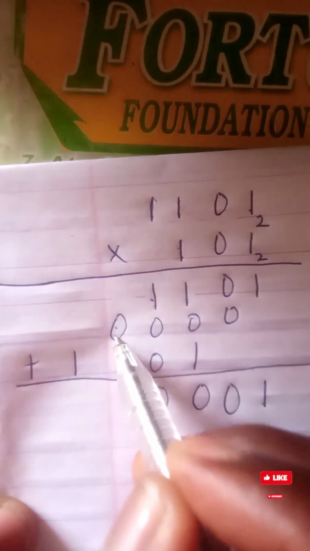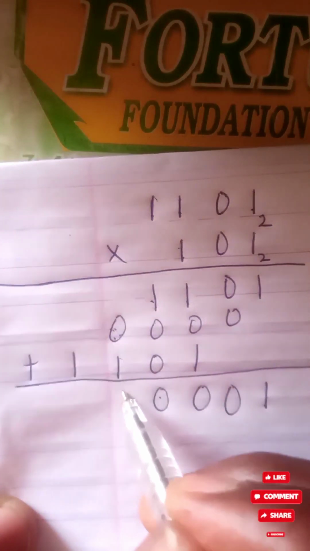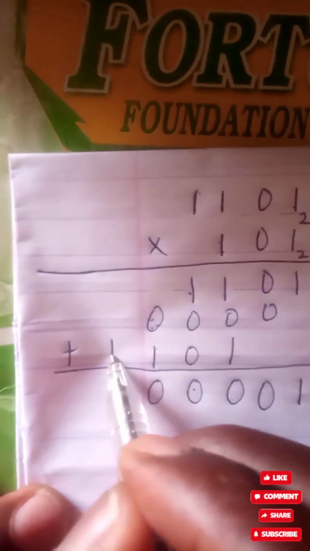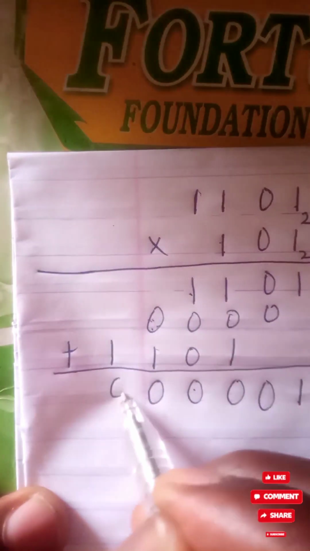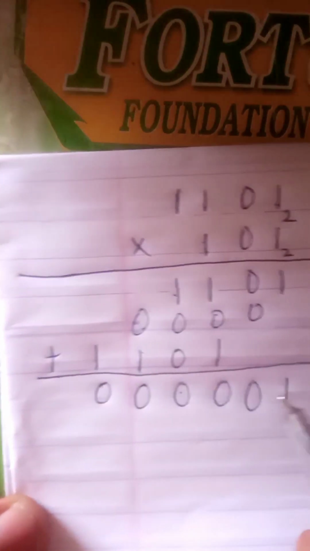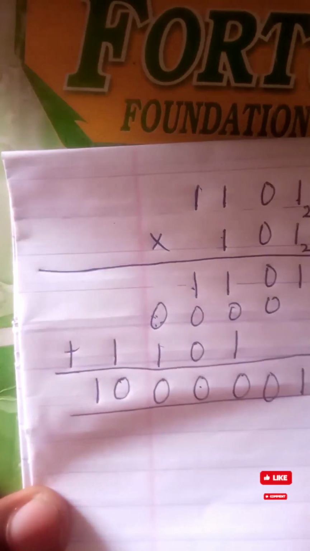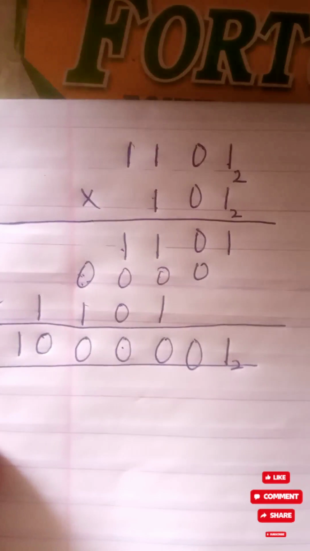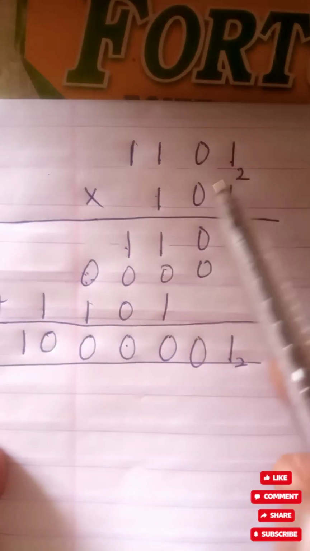And we bring it here to give 2 also. 1 plus 0 plus 1 is 2. We divide by 2 again. We write our remainder. We hold on to the 1. We bring it here again. We add it with 1. So to make 2, we divide by 2. We write our remainder. So since we don't have any other place to carry the 1, we write it down now. So there we have 1000001 if you multiply 1101 by 101.